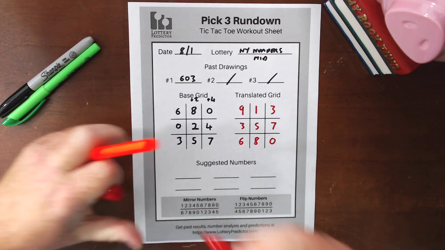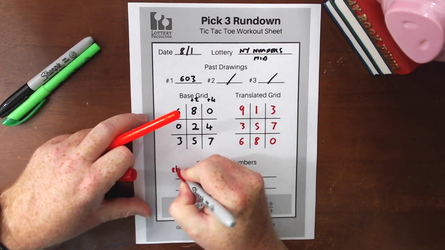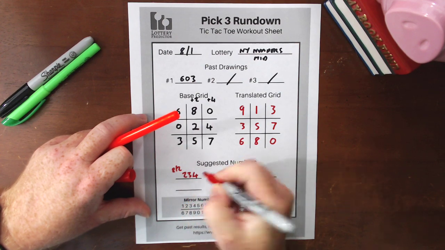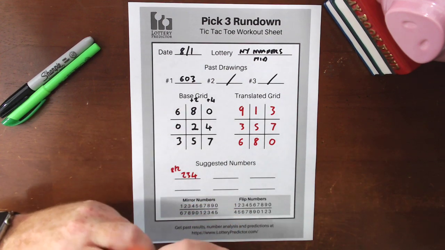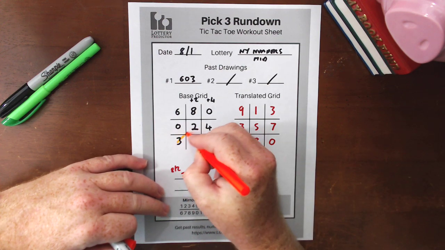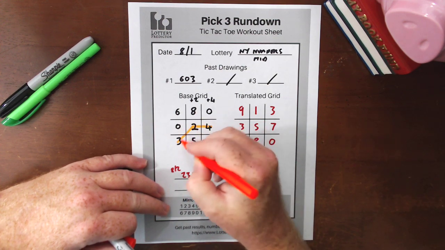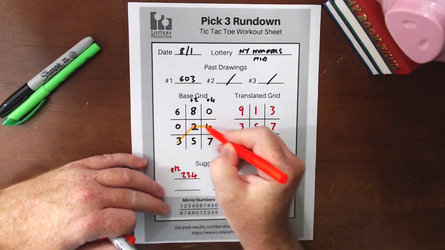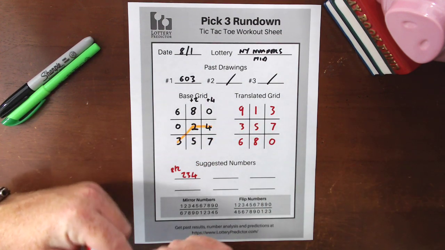So our first result was on the 2nd of August, and the result there was a 234 in New York midday numbers. And if we look on our base grid, we got a 324 like so. So that's a box number of 234. 324 showed up on our base grid here, which is great.